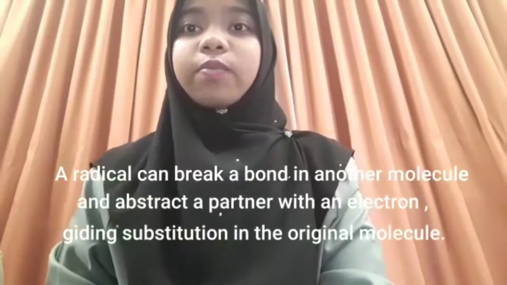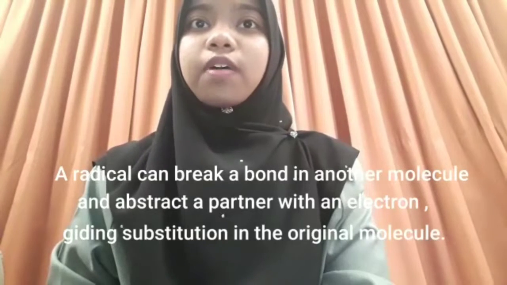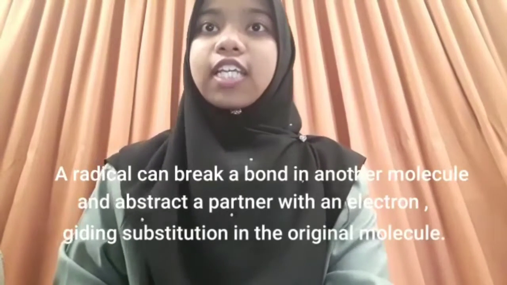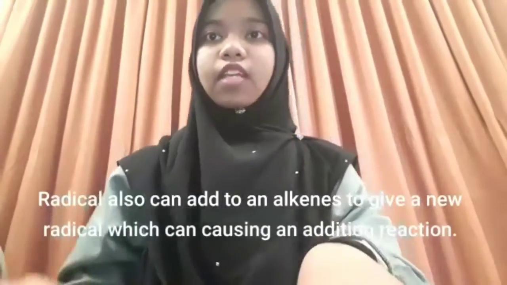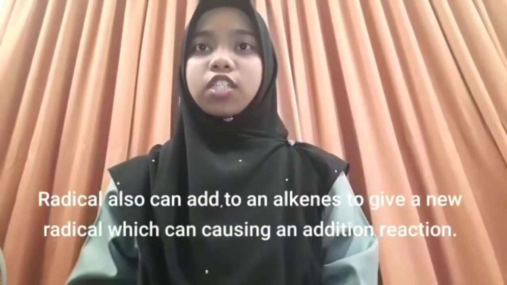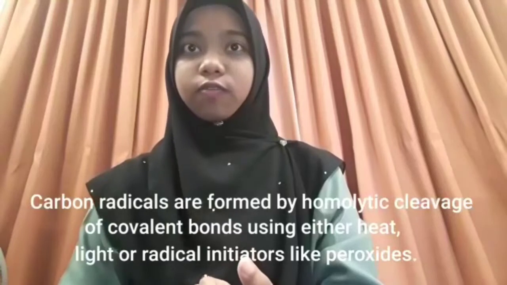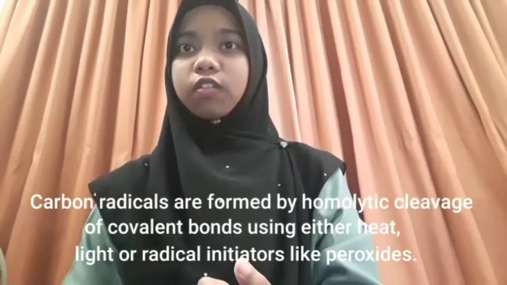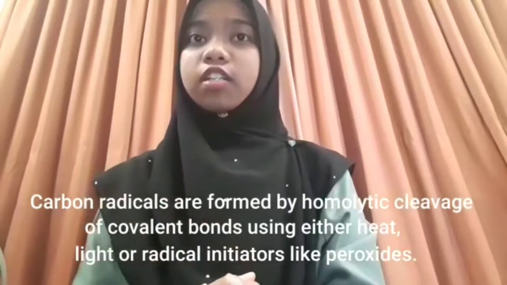A radical can break a bond in another molecule and extract a partner with an electron, getting substitution in the original molecule. A radical also can add to an alkene to give a new radical, which can cause an addition reaction. Carbon radicals are formed by homolytic cleavage of a covalent bond using either heat, light, or a radical initiator like peroxide.